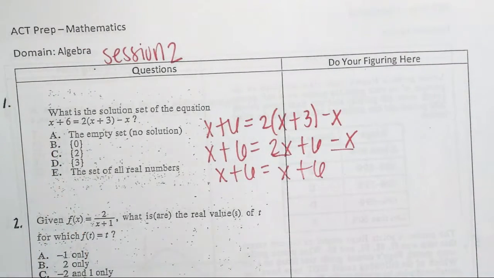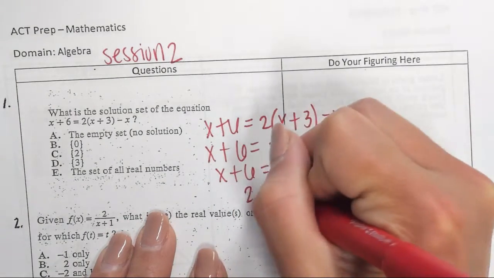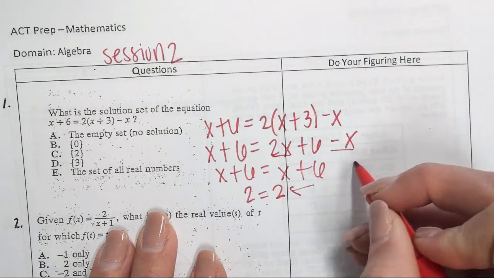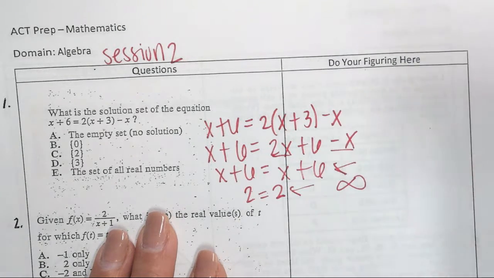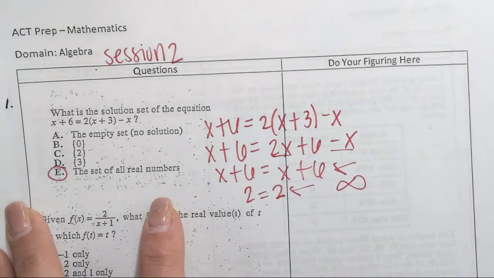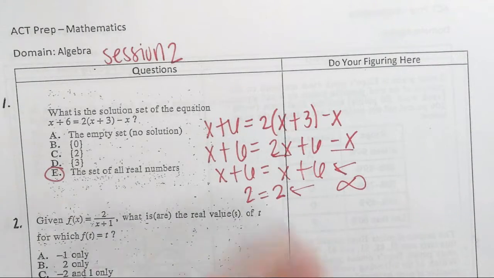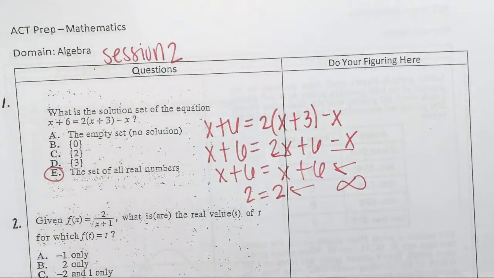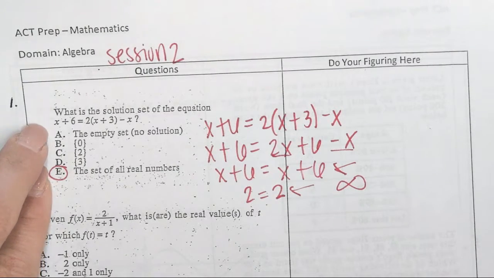All right, we could actually stop there because these are what? The same exact thing. So if we have the same exact thing, such as like 2 equals 2 or x plus 6 equals x plus 6, what's the answer going to be? Very good. What if it was like 2 equals 0? No solution. Everybody good? Gotcha. So on this one, probably the quickest way is to just use your math skills to solve it, because when you're plugging in, you know you can't plug in A and E, right?